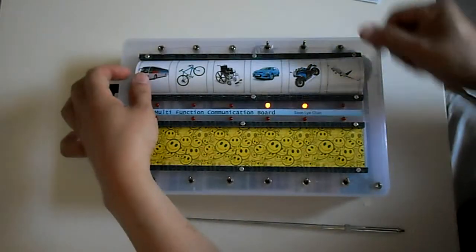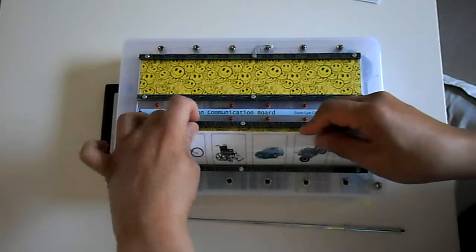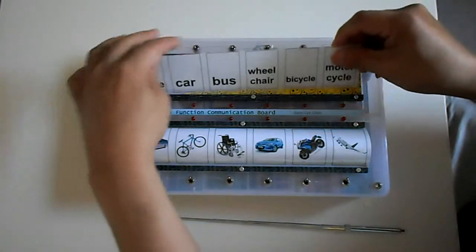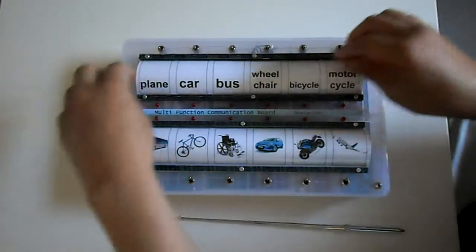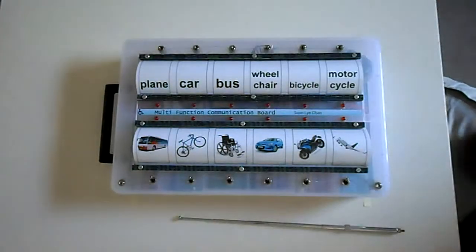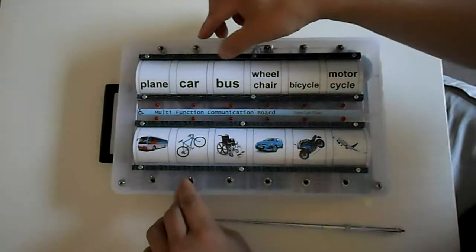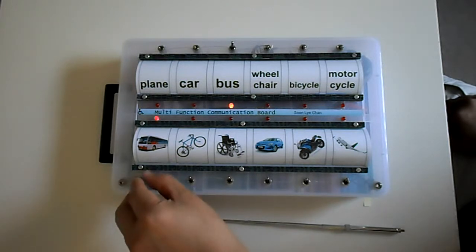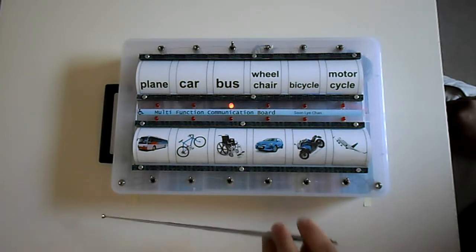Flip it up. We'll turn the lights off. Flip it off. Bring it down here. And simply, now we've changed from the images to the words. Alright, so again, simply we could start with bus, and if the child could use his fingers, we'd have that, or point, or we'll scan through and wait for acknowledgement.